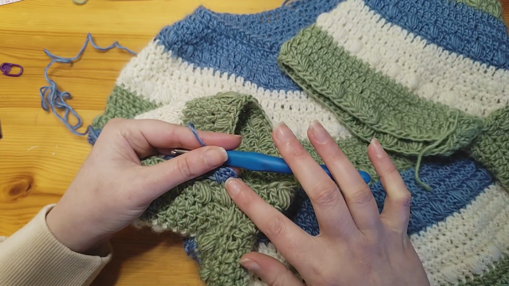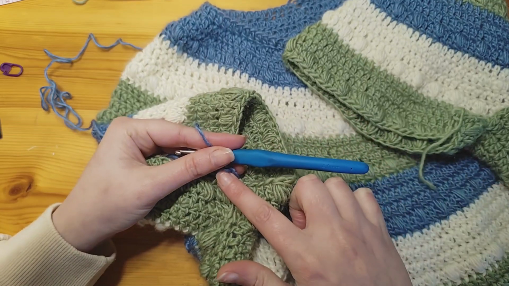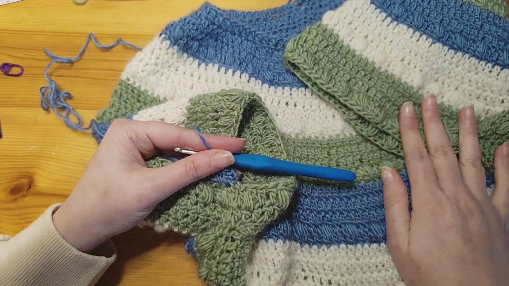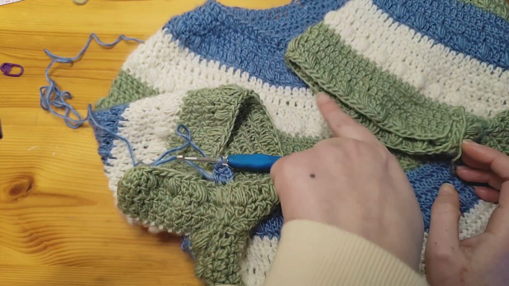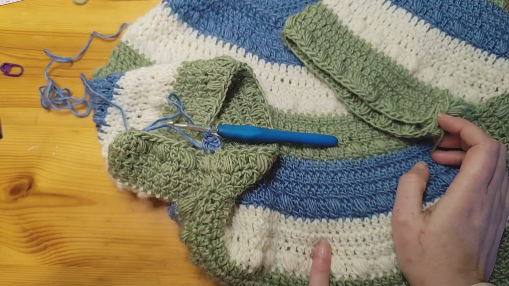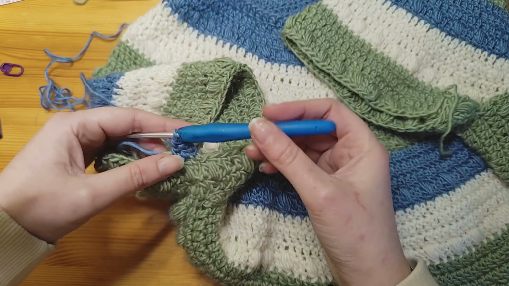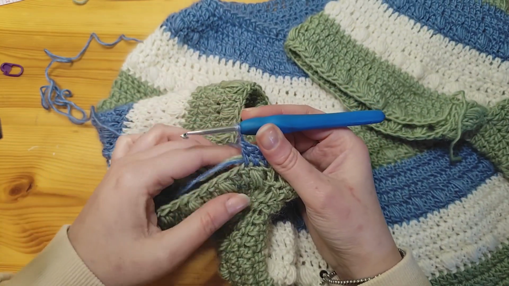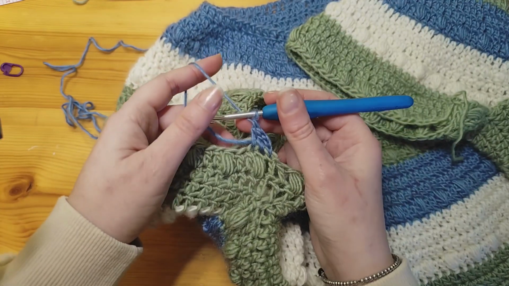Now I switched back to blue, and now in this row I want to start decreasing for the sleeves. I'm gonna do the decreases in the same way I did for the body. I have now 60 stitches for each sleeve. I'm gonna decrease 6 stitches.